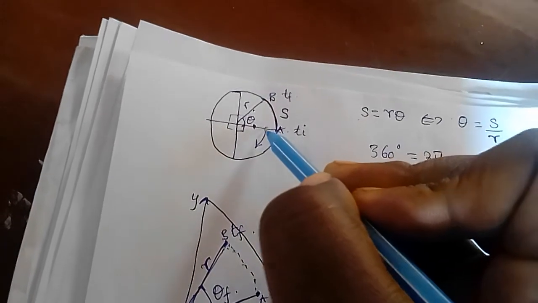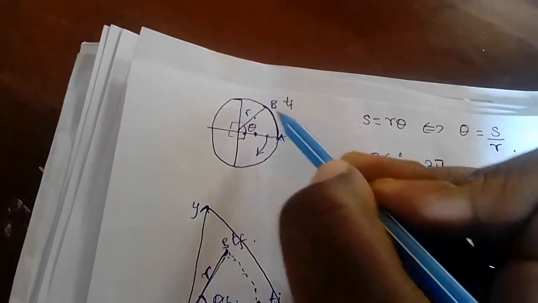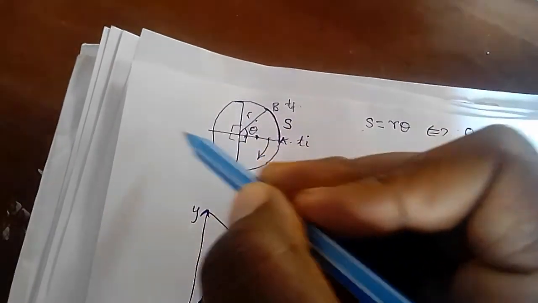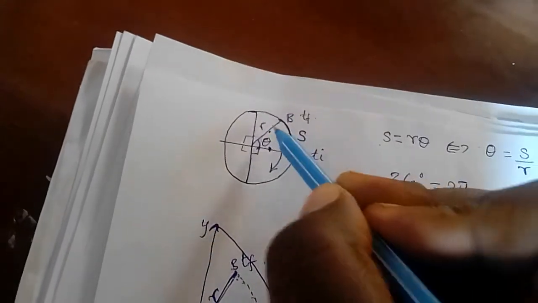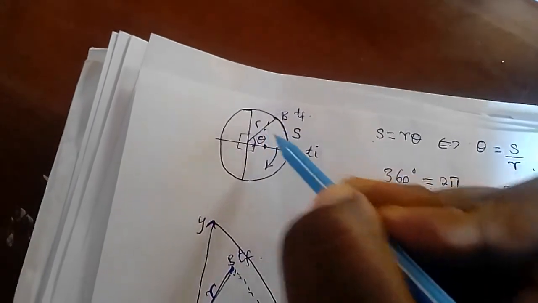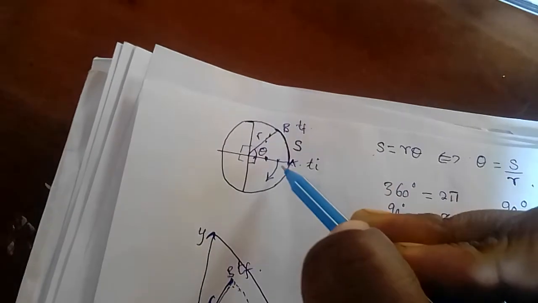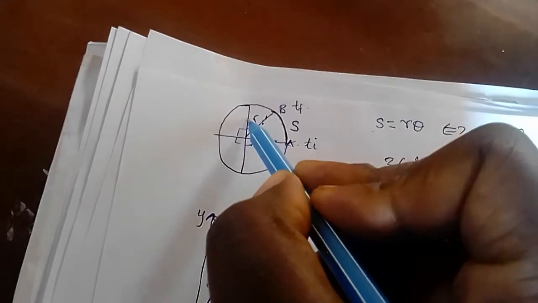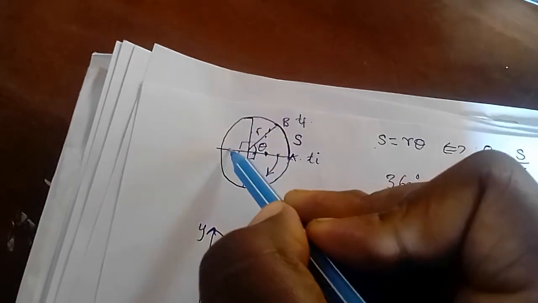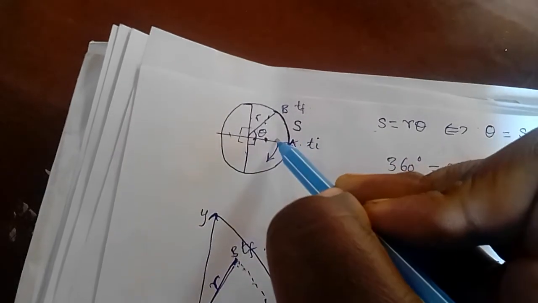Because if you look at angles, we know that when we are measuring degrees, we follow the counterclockwise direction. So from here to the next point, this is counterclockwise, and that's how angles increase. From here to here, we've got positive 90. From here to here, we've got positive 180. Here to here, we have got 270 and then to 360.